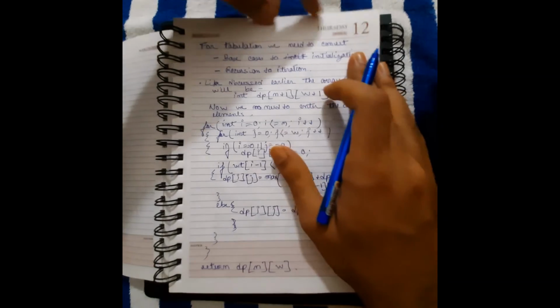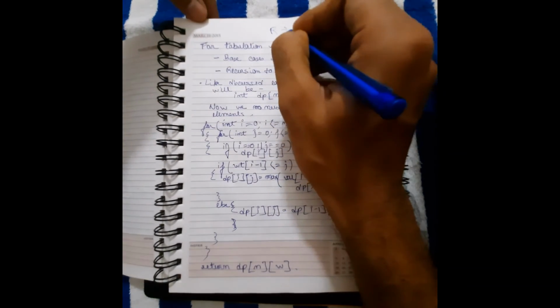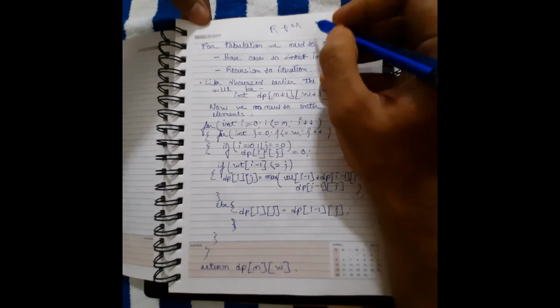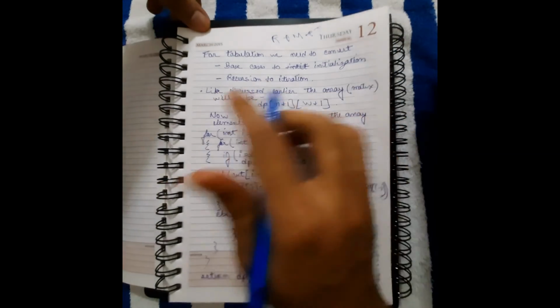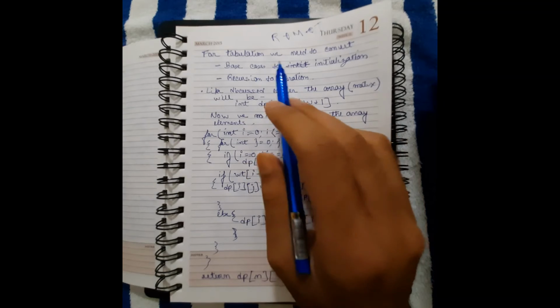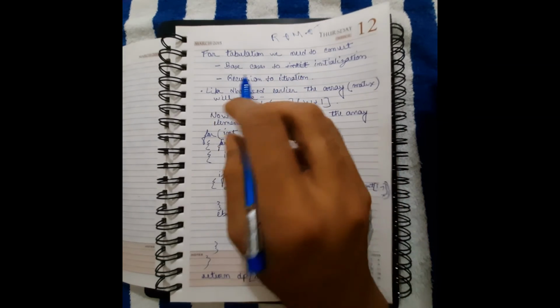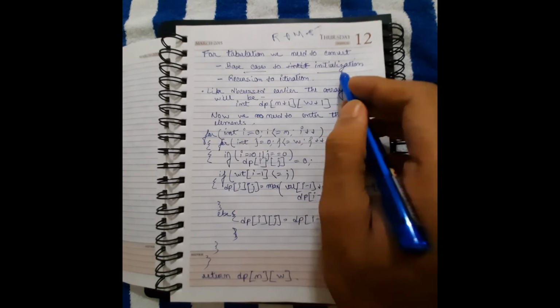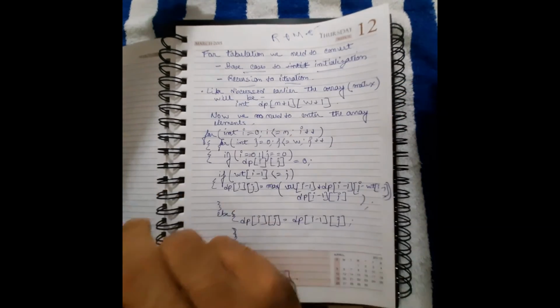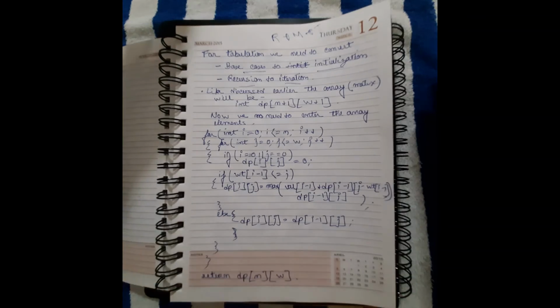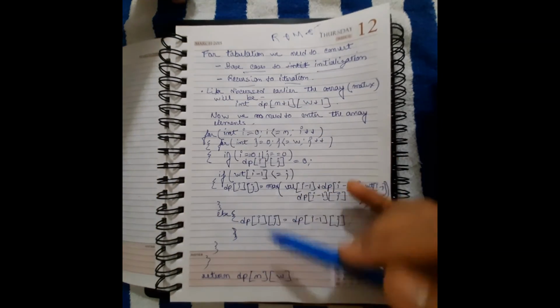So we have done the recursive approach, we have also done the memoization based approach. Now for the tabulation based approach, there are a few changes we need to make to the memoization or recursion based approach. We need to convert the base cases to initialization and the recursion to iteration. What do I mean by that? Let's look at the function, we'll get an understanding.